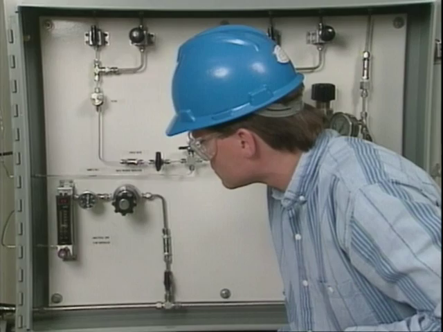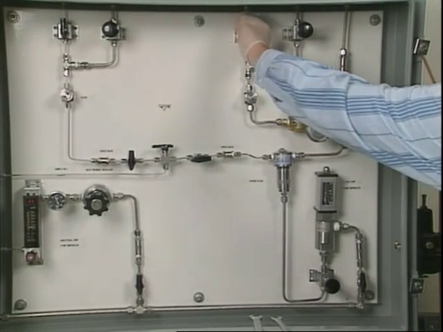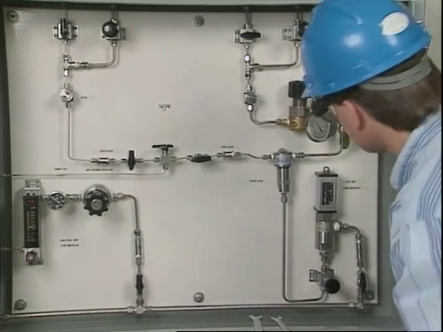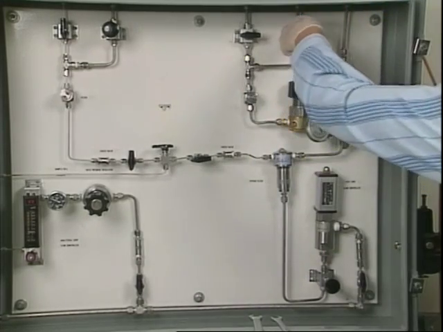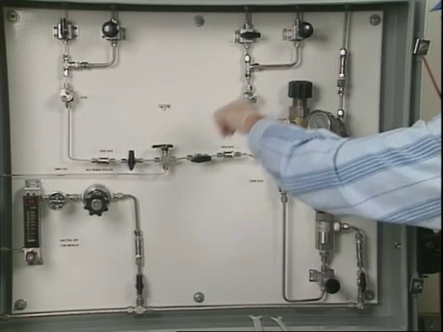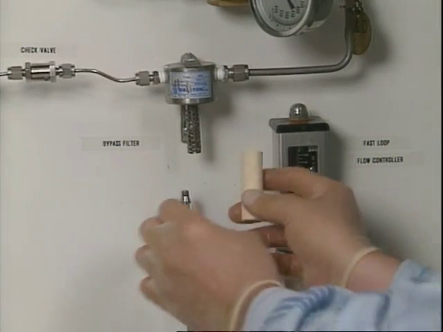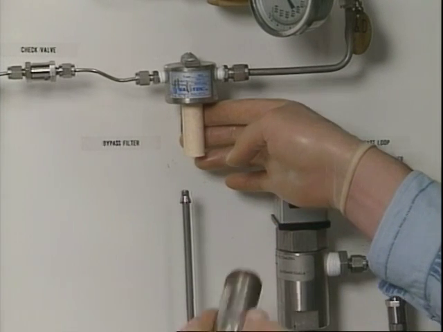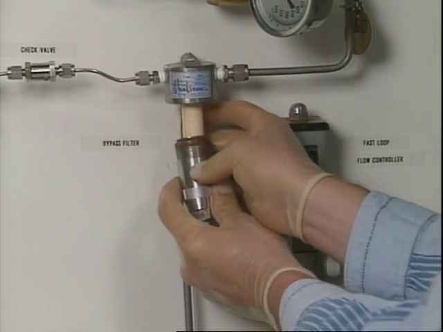Filters should be changed on a regular or periodic basis, or if there is a marked decrease in sample flow. To remove the filter, block sample flow by turning off the sample inlet valve, shutting the analyzer valve and the sample return or vent valve, and bleeding off any residual pressure. Remove the old filter and replace as necessary.